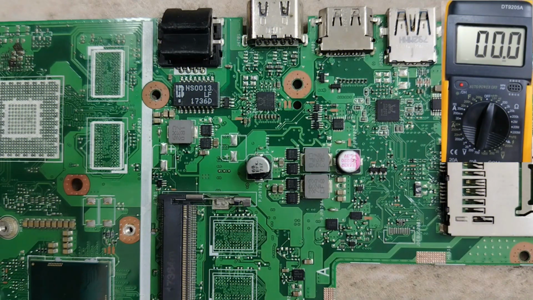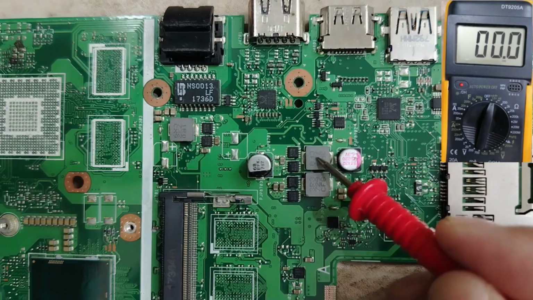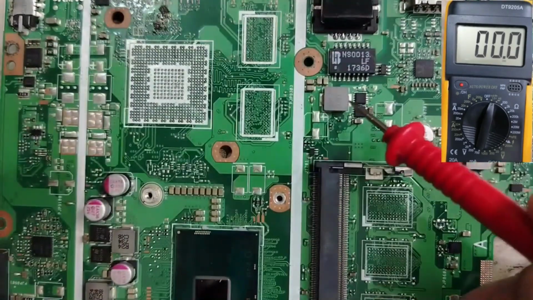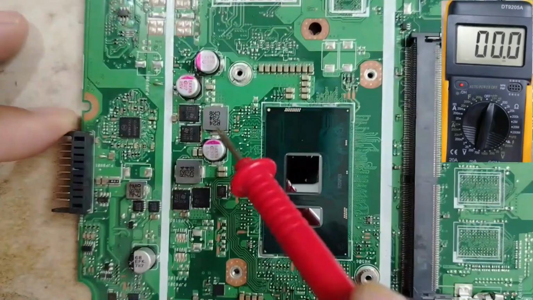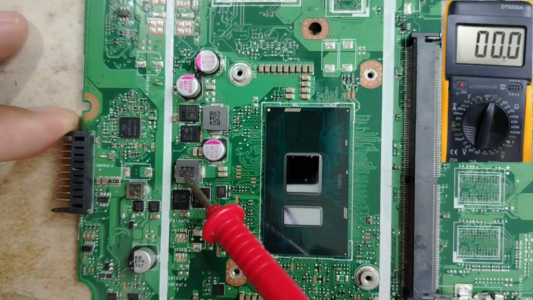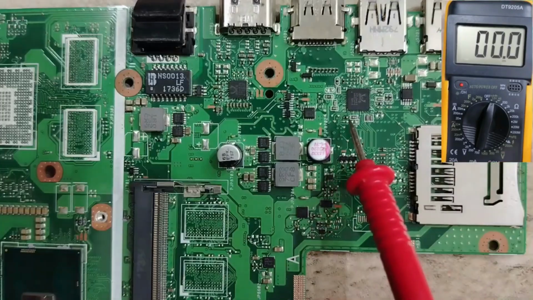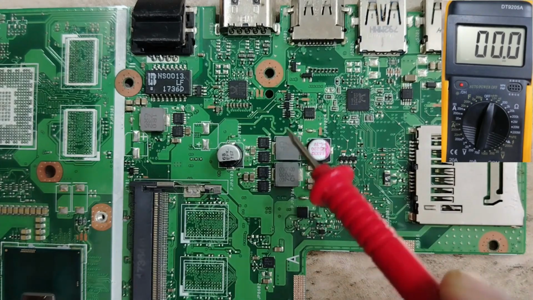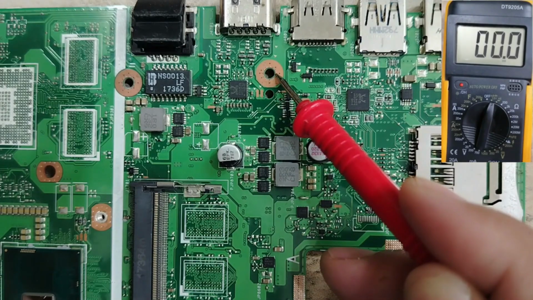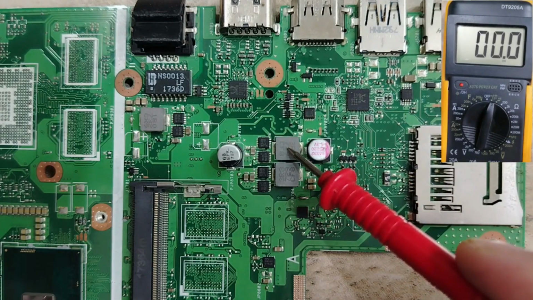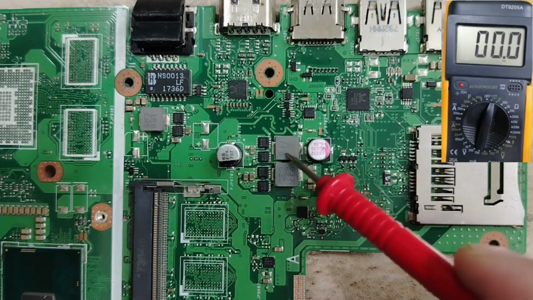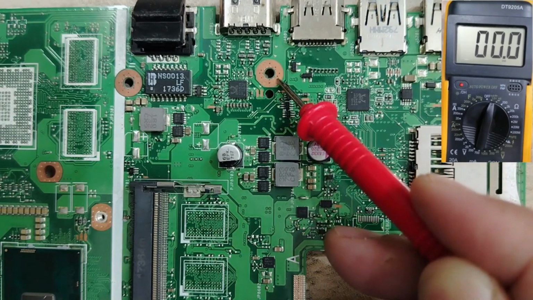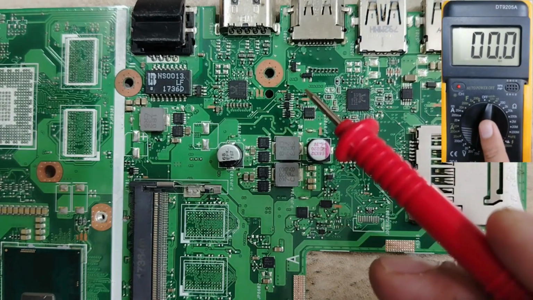So the component that we are going to use to detect a short circuit in a fast way is the inductor. This is an inductor, this is an inductor, and over here we have an inductor. In every circuit you will find inductors, as you can see. So the rule here is that the inductor can never be connected to the ground. Please write this down: you can never find, in a laptop motherboard, an inductor connected to the ground. Never.